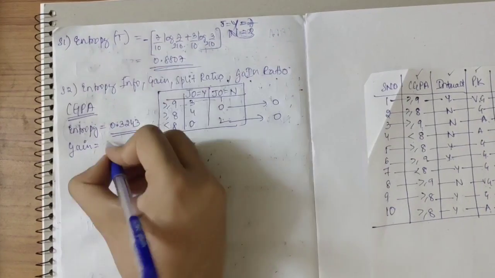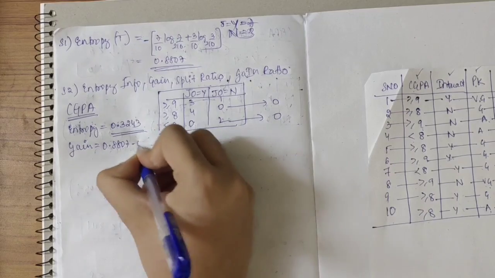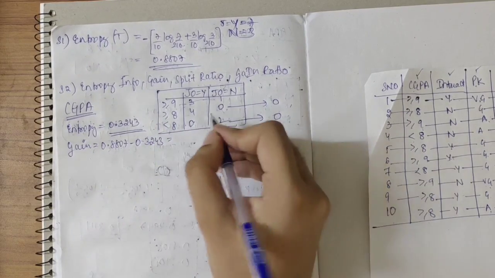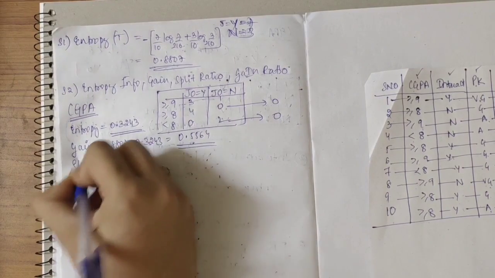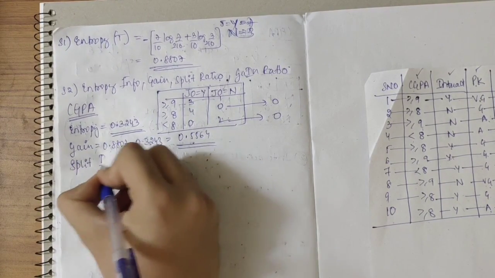Next I need to calculate the gain. The gain is 0.8807 minus 0.3243, and I would get 0.5564.